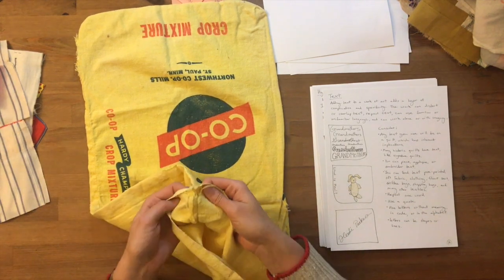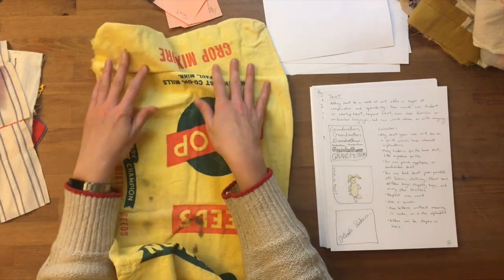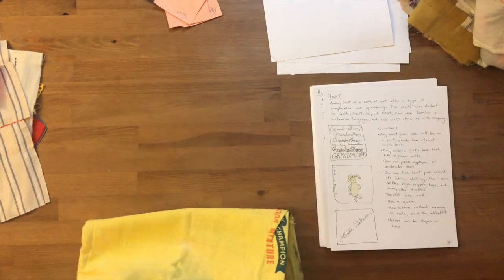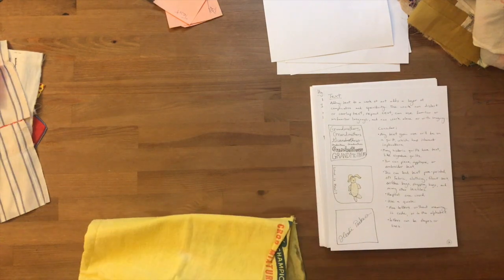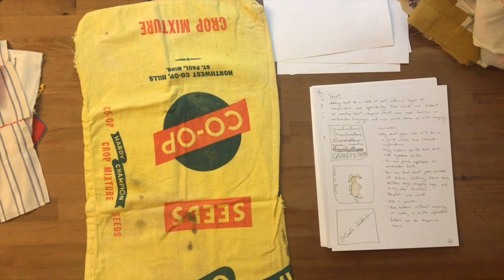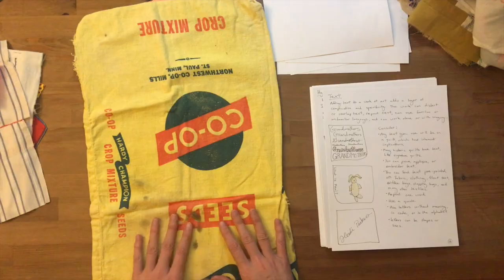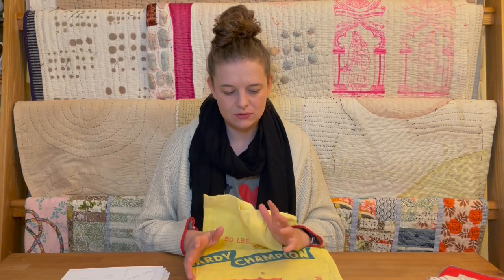I think I will seam rip this and open it up. You can see it's already starting to split open a little. So again, that will give me some nice negative space, this big yellow area that's the back of the sack. These are seeds instead of for a chicken. And I'm excited to take on the challenge of piecing this text into the quilt.